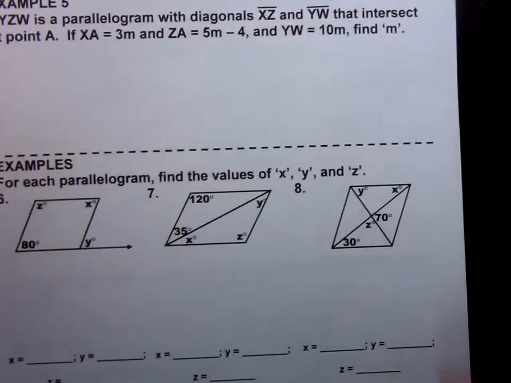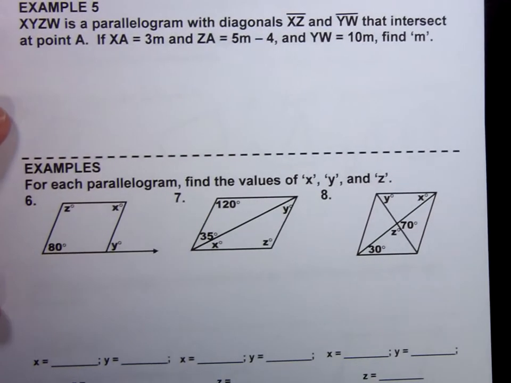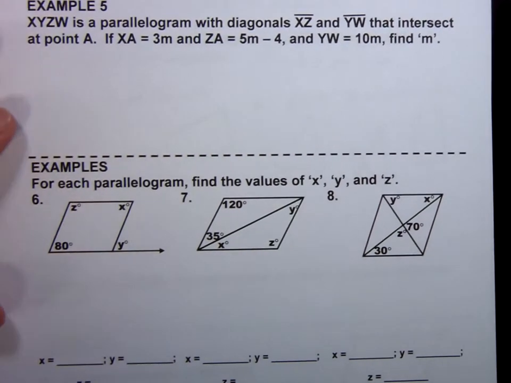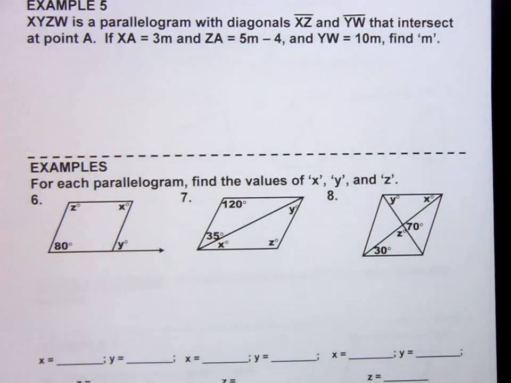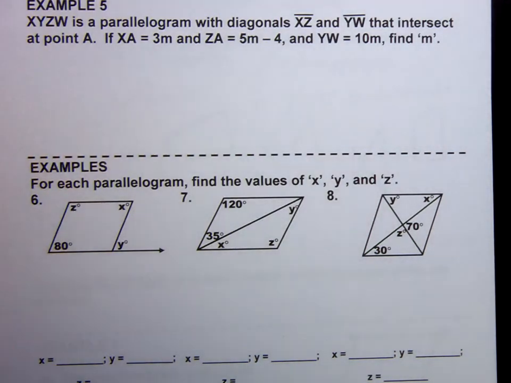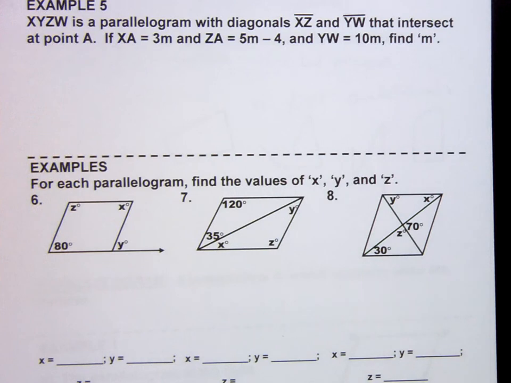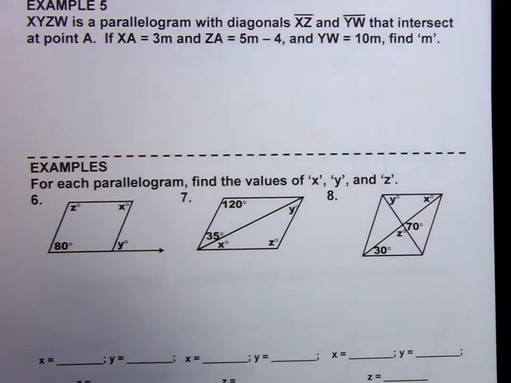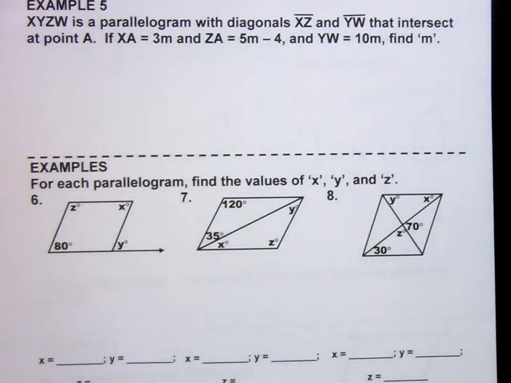Alright, let's look at example 5. Alright, XYZW is a parallelogram with diagonals, line segment XZ and line segment YW, that intersect at point A. If the distance from X to A is equal to 3m, and the distance from Z to A is equal to 5m minus 4, and the distance from Y to W is equal to 10m, find m. Just like last time, the first thing I would do is draw a picture so we can see how everything relates to each other.